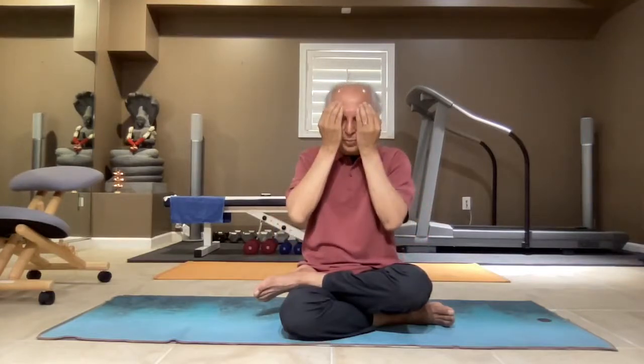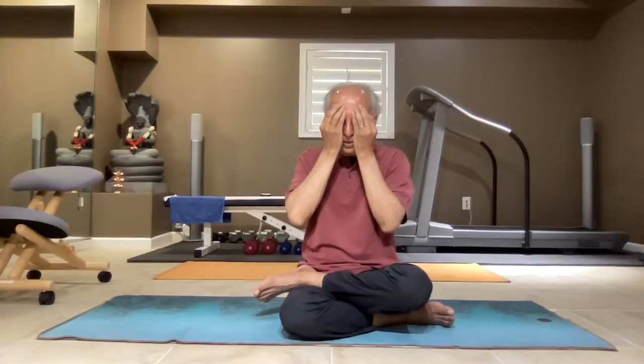Use your palming and cupping. Keep rubbing your hands, and you feel the warmth in your hand. If you're wearing your glasses, remove your glasses and take both hands and put them over your eyes. Let the eyes take the heat from your hand.